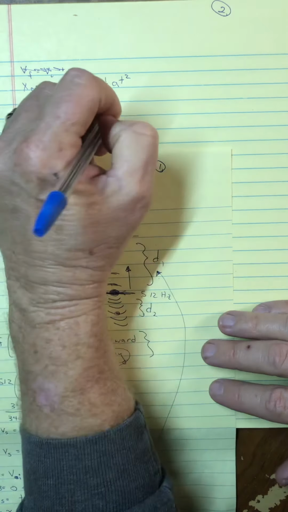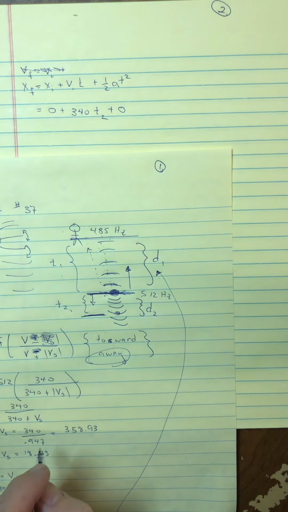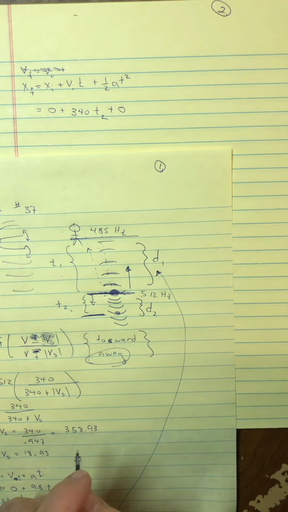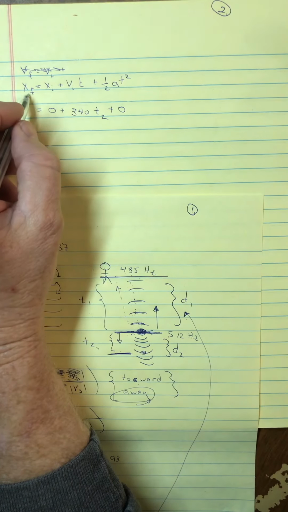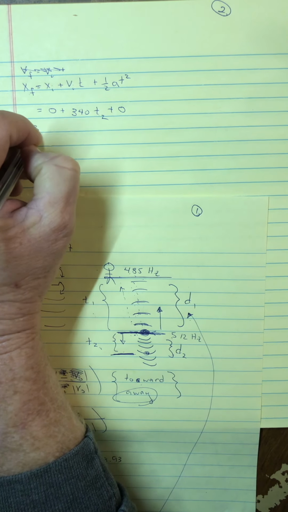Okay. And the sound waves are not a mechanical object. They don't have an acceleration here. They're not free falling. And we know that sound waves always travel with a speed of 340. So that means their acceleration is 0. And so I'm really asking, how much time would it take to get to 18.3?